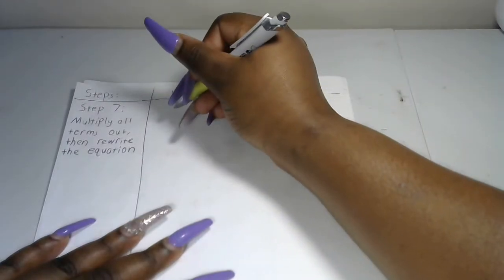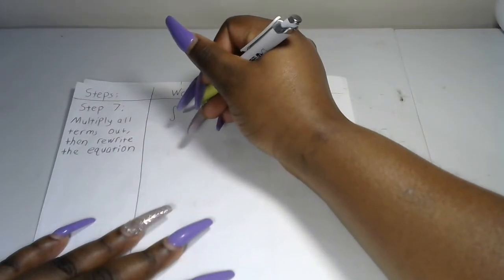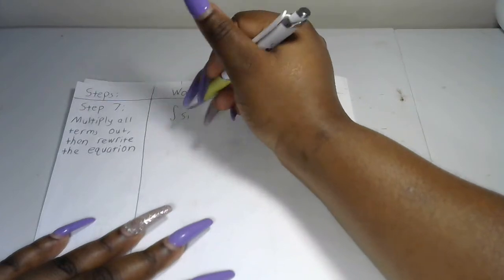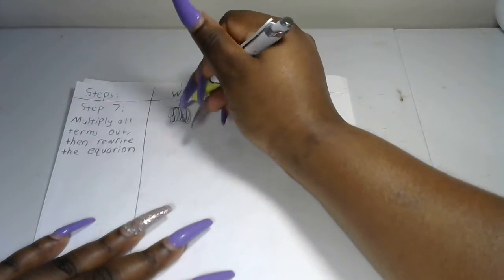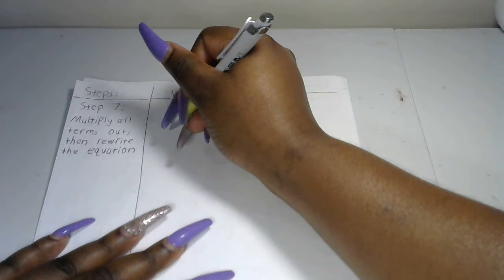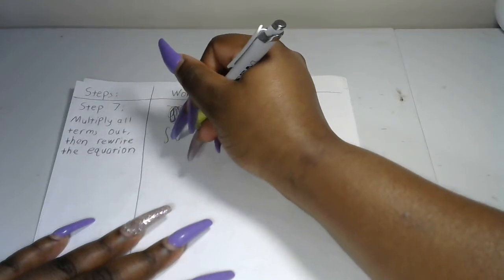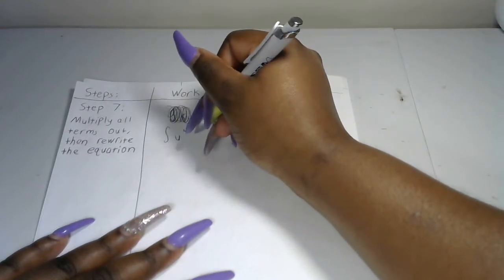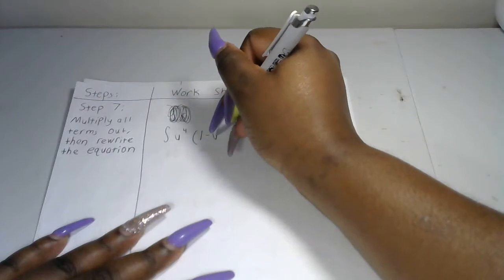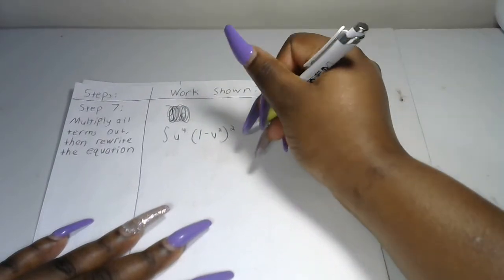For step 7, we're going to multiply all the terms out, then rewrite the equation. From step 6 we already rewrote it in terms of u substitution. So what we had was u to the fourth times 1 minus u squared and all that squared du.